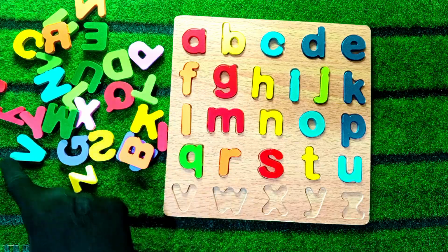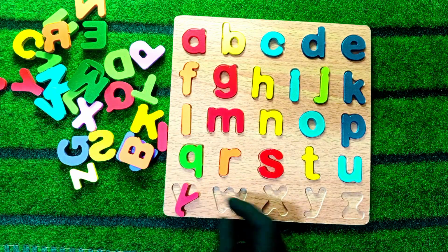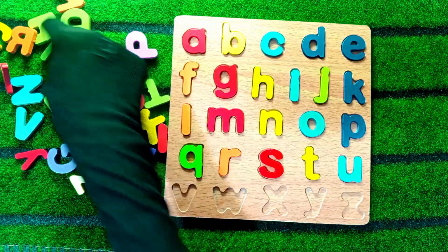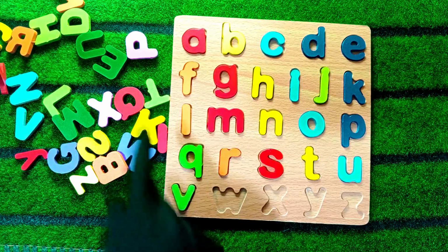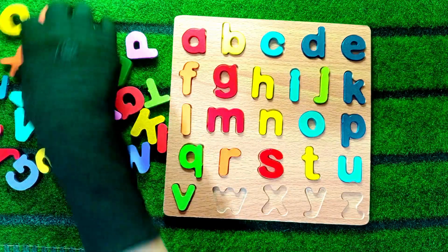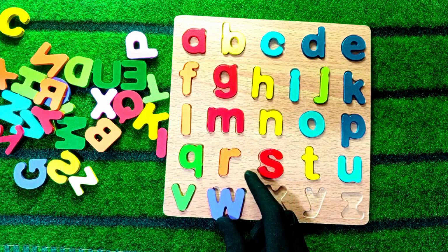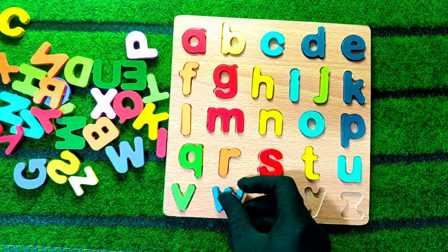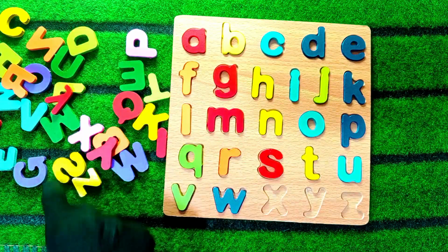The next letter is V. No. V. The next letter is W. Is this small w? No. W. The next letter is X.